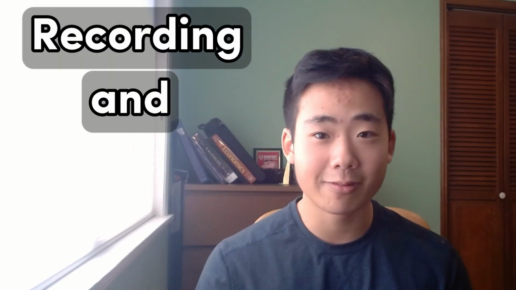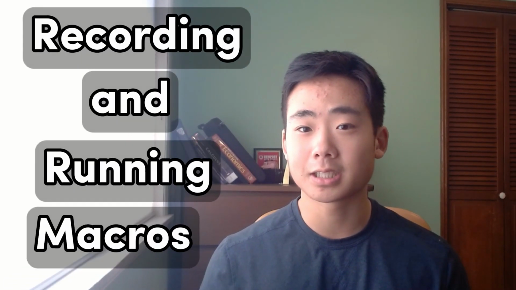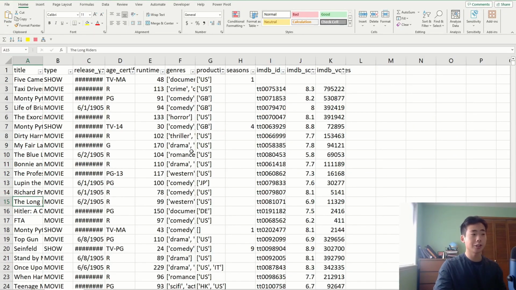Alright, so the first feature I want to talk about is recording and running macros, which is basically something that's going to automate a repetitive task. Let's say that I want to highlight and change the font of multiple rows in this data. What I technically could do is highlight each individual row one at a time and change the font, but that's going to take me a lot of time to do. There's a much quicker way to do this.